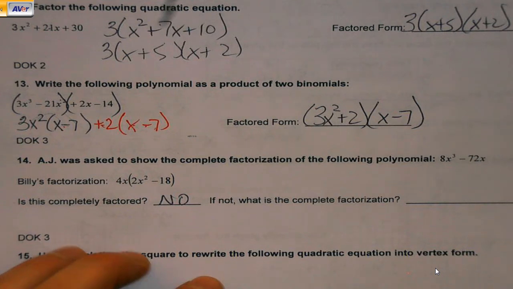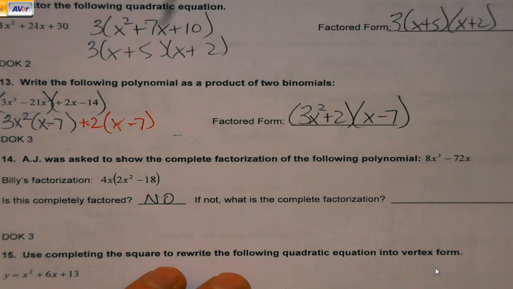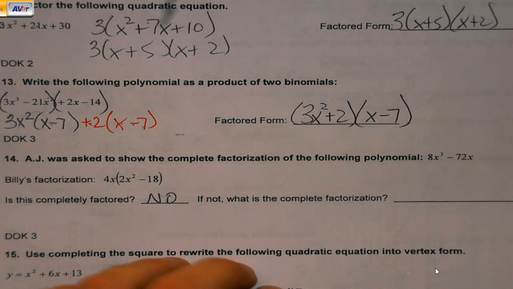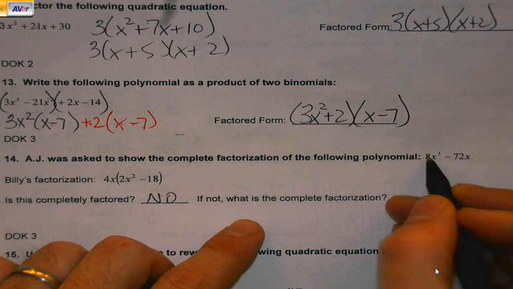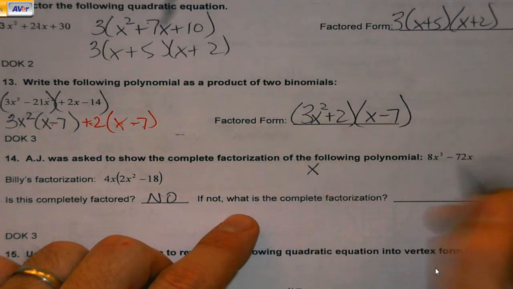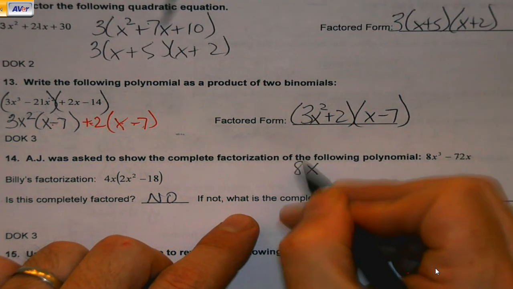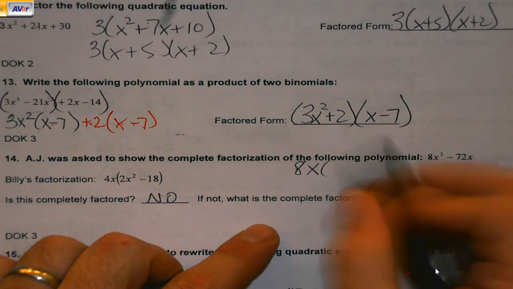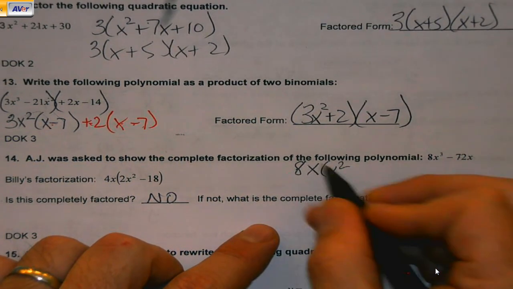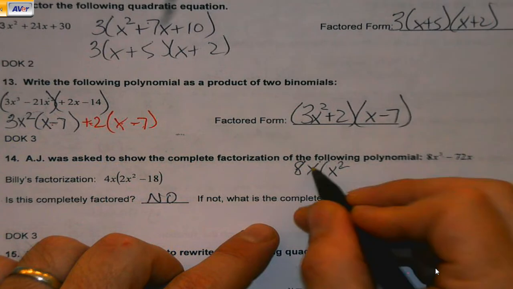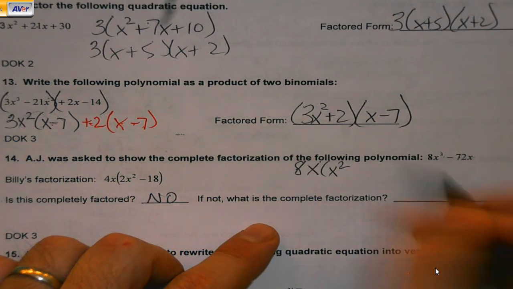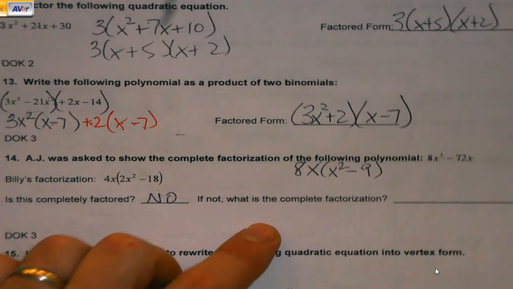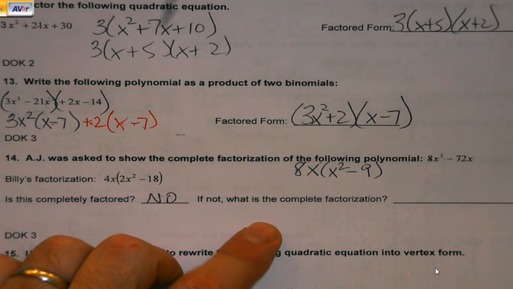Now, this is one of those situations. Since they didn't ask me to tell what Billy's error is, I'm just going to do it by myself. So I'm looking here and I'm like, okay, they both got an x. They both are divisible by 8. So I already see that Billy's is off. Let's see, x squared, because 1 plus 2 is 3. That would have been fun. And then 72 divided by 8 is 9. Don't write that as your answer.